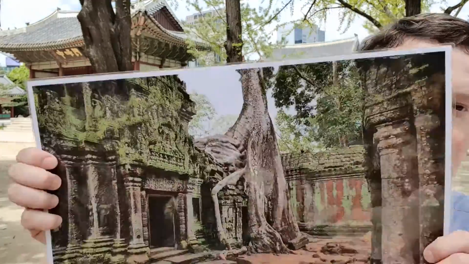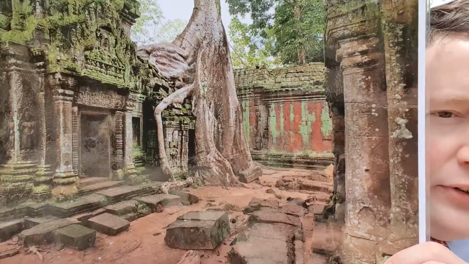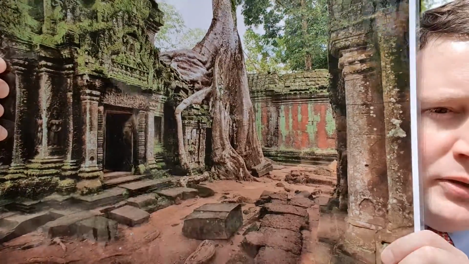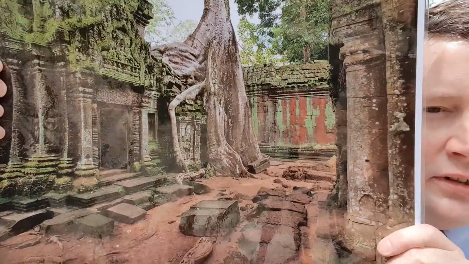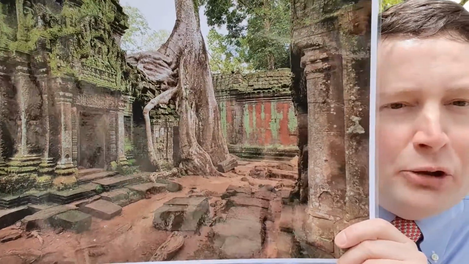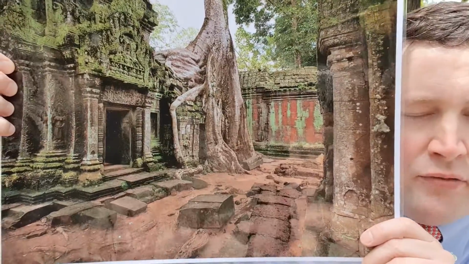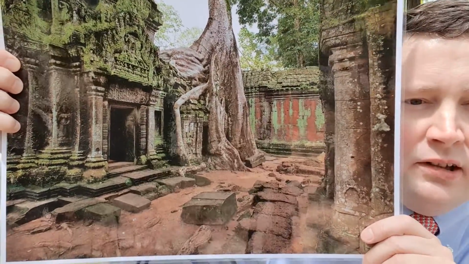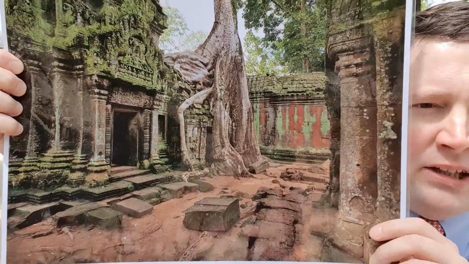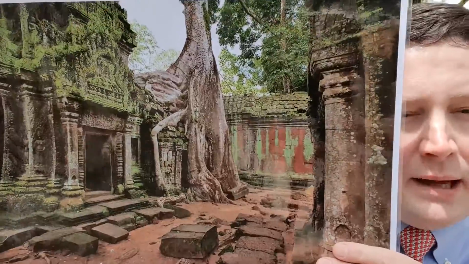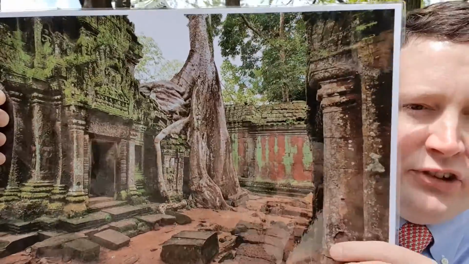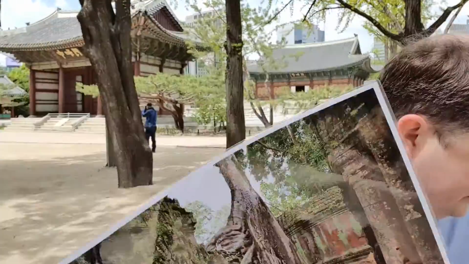Take a look at this, guys. This is Angkor Wat. And maybe some of you have been there. It's a temple, and it's been swallowed by the jungle. Vines and trees have completely taken over. And all that's left of the Khmer civilization, or the Khmer Empire, is this vestige. It's all that remains.